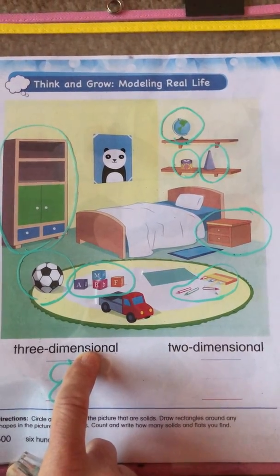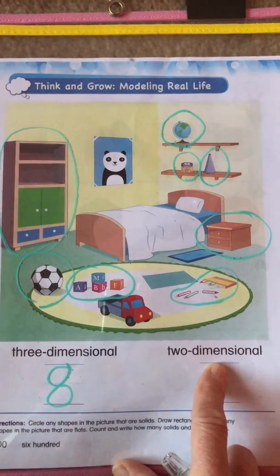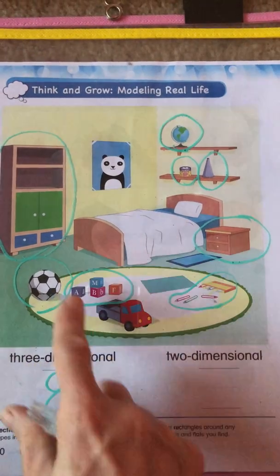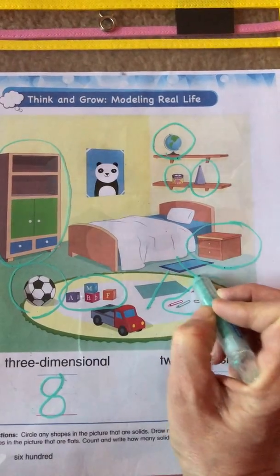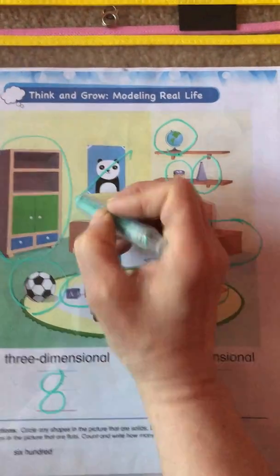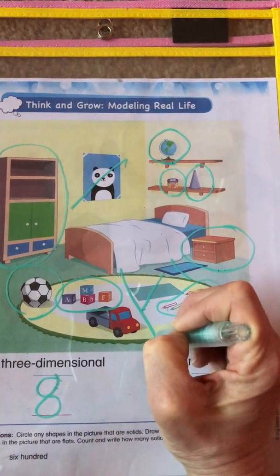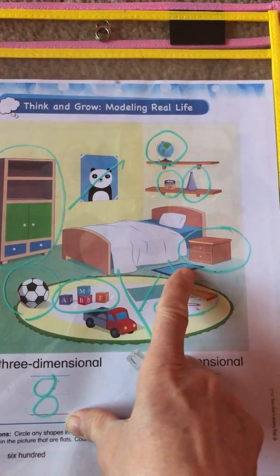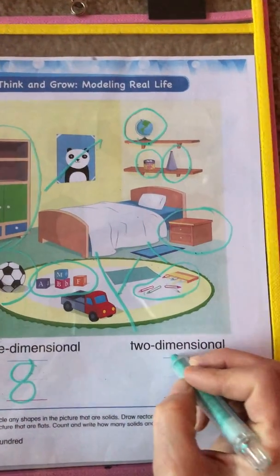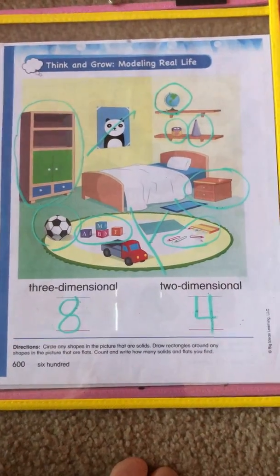Now you remember our rule. Our two-dimensional shapes we are going to slash. Those are the flat ones. So let's start here on the carpet. Do you see a flat shape? Right here's a piece of paper. Here's a little rug. Here's a picture on the wall. And you know what? I'm going to even count this oval flat rug. So let's count our slashes. 1, 2, 3, 4. We have 4 2D shapes.